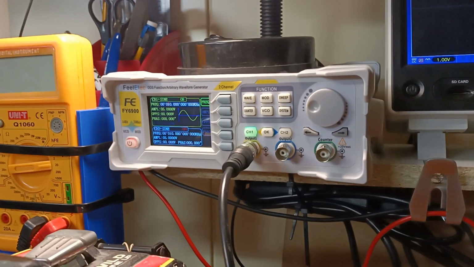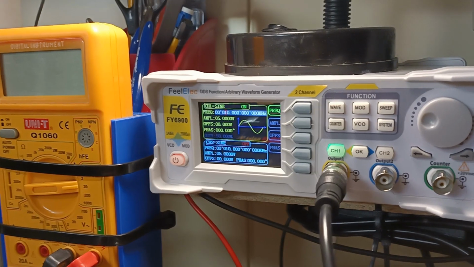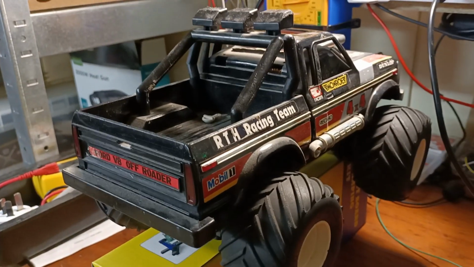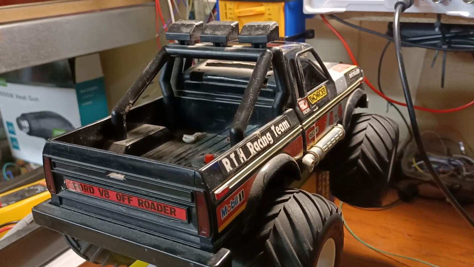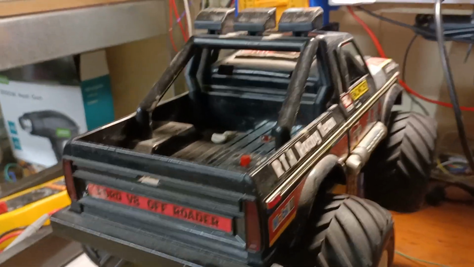Hi, so in this video we're going to see if we can use this FY6900 signal generator to control my radio control car. The car's radio control frequency is 27 megahertz, so we're going to set that up on the signal generator first.